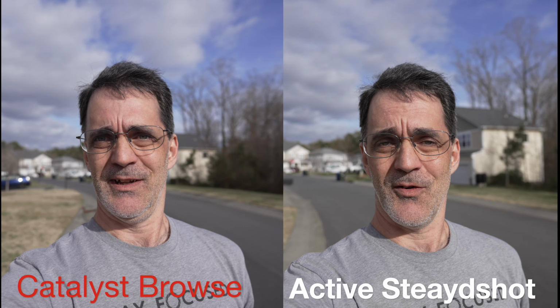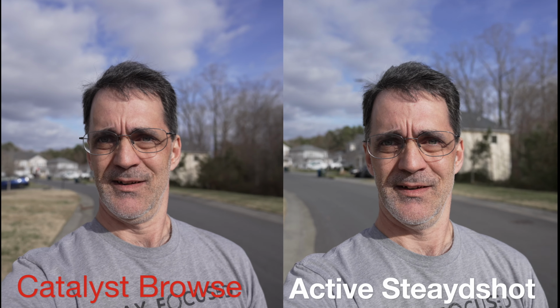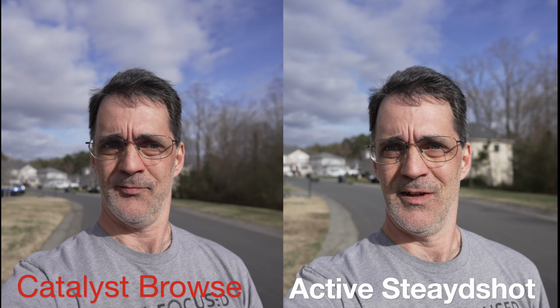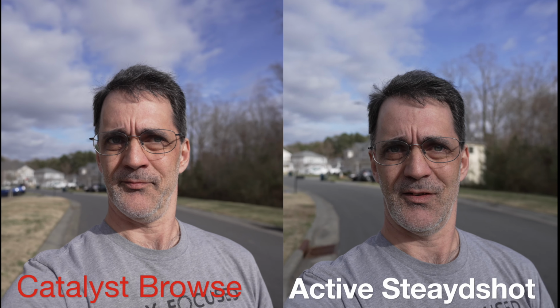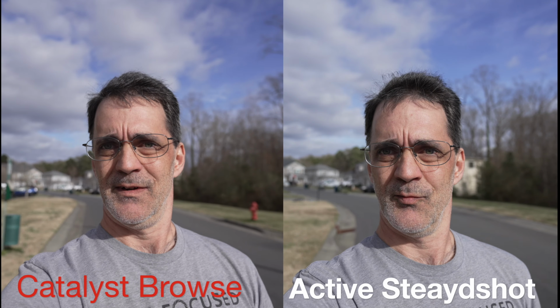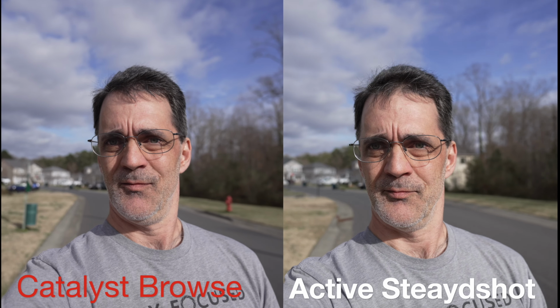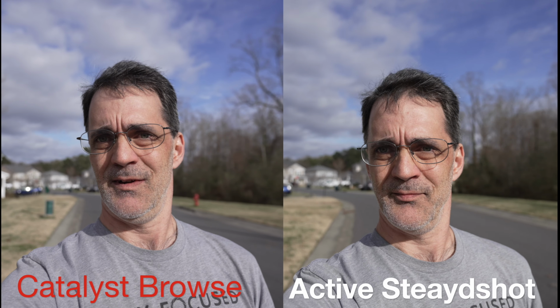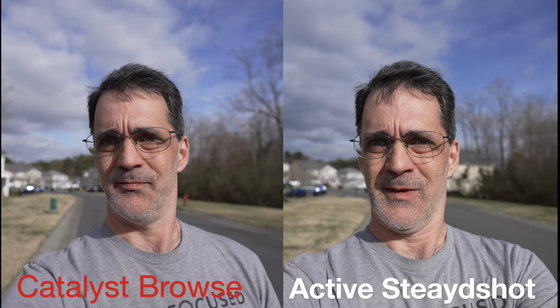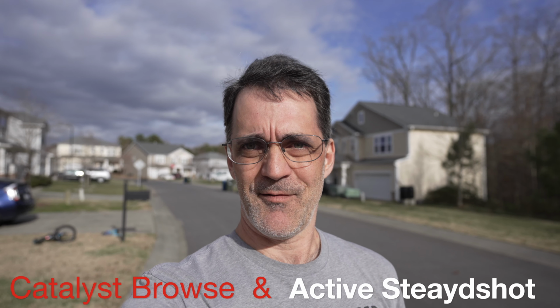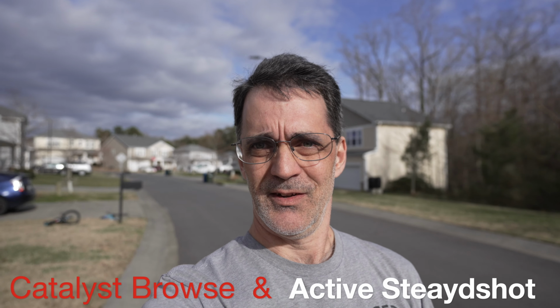But again, on the left here is Catalyst Browse, I'm walking on the street, and on the right is Active Steady Shot. So you can clearly see that the Catalyst Browse stabilization is doing a better job, but depending on your point of view, I guess. It's definitely taking out the shakes. And this is me walking as carefully as I can on the road, unlike in the woods, I'm walking slowly and trying to make it my gimbal-like walk. And this is Catalyst Browse and Active Steady Shot.